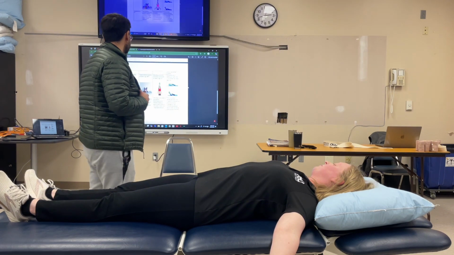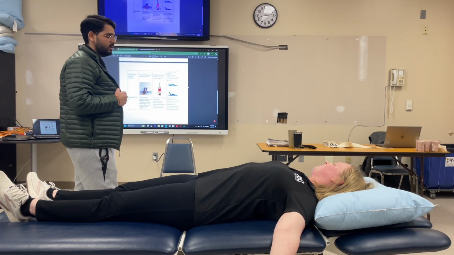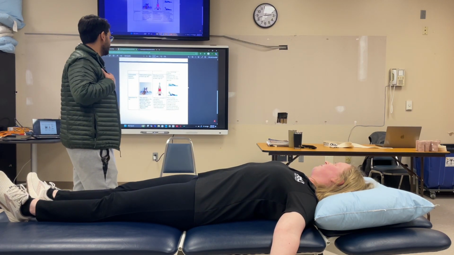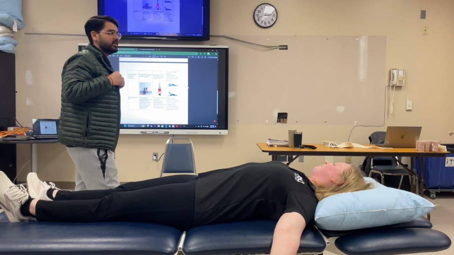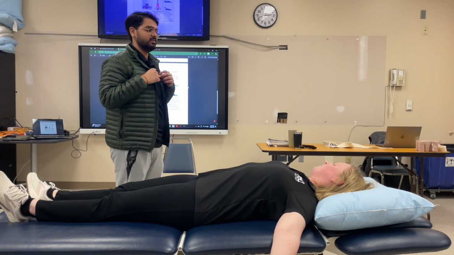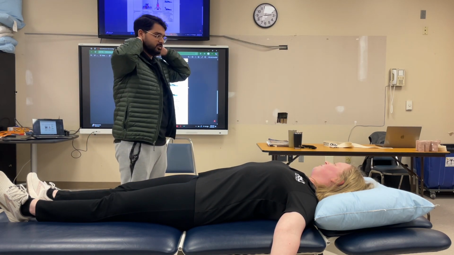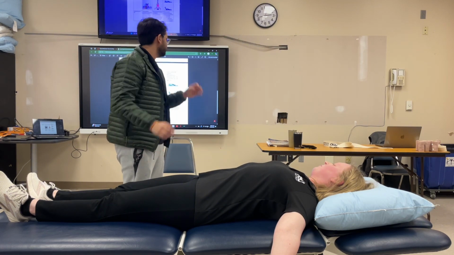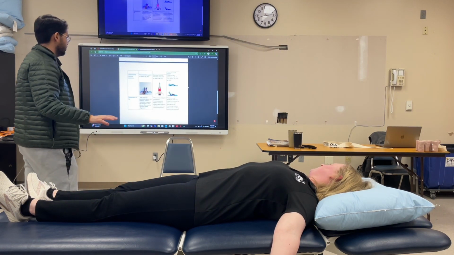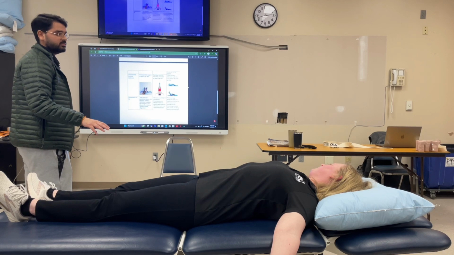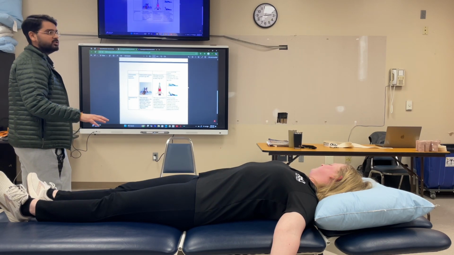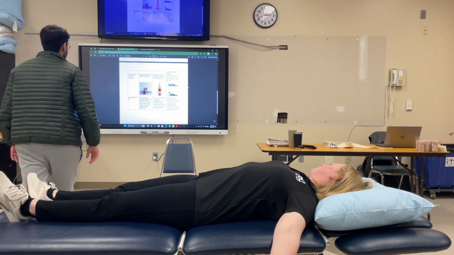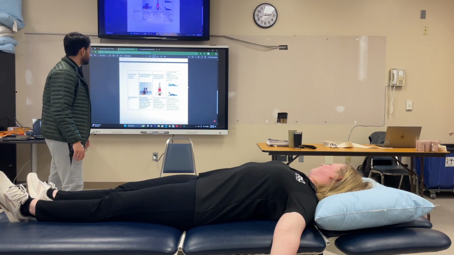And what this does is it opens the chest and expands the rib cage, it retracts the scapula and extends the thoracic spine, and it keeps the cervical spine in neutral during this. And then she's gonna hold this position for about 30 seconds, and she's gonna do only about 2 sets of this.